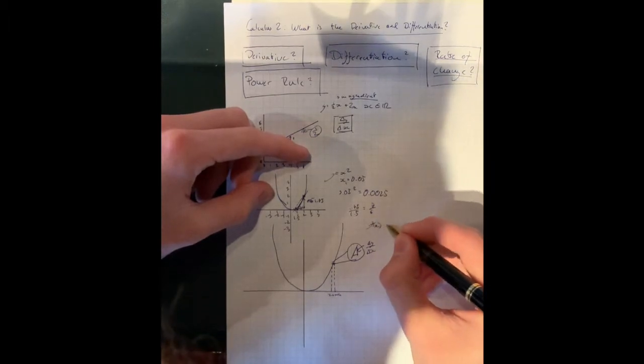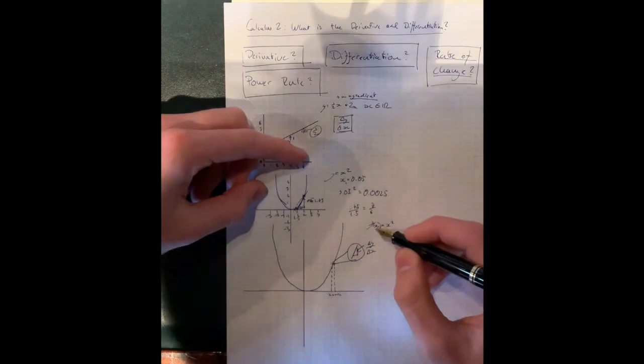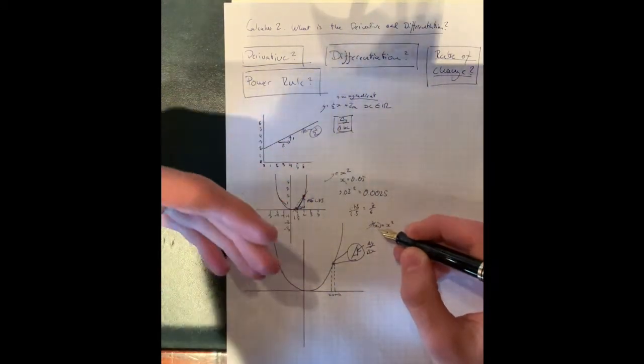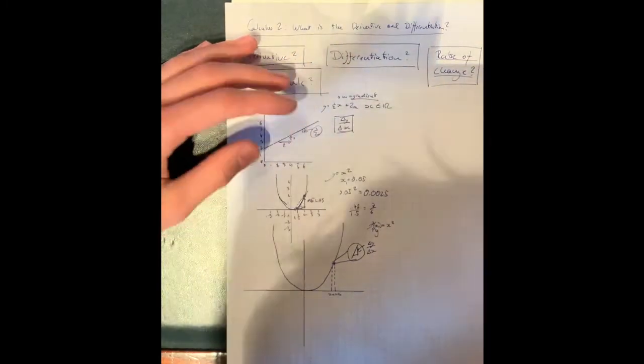I'll just write out f(x) equals x squared. If you haven't seen f(x) before, this just means a function that turns an input x into some sort of value, i.e. your y value. That's all f(x) means, if you're not familiar with it.